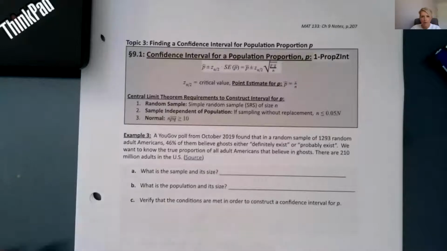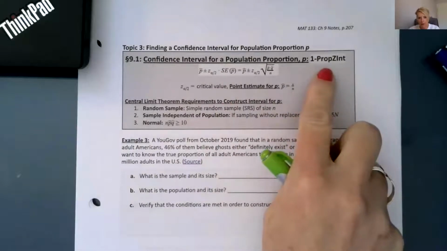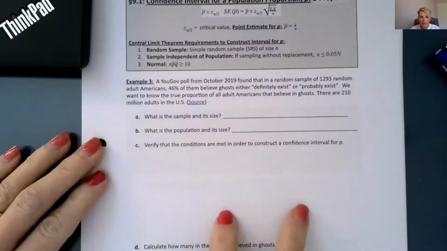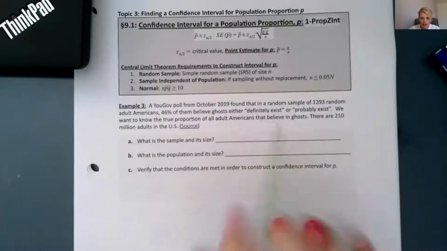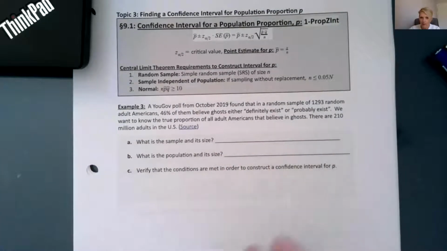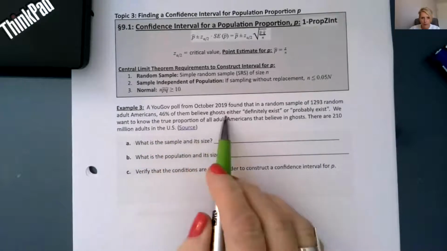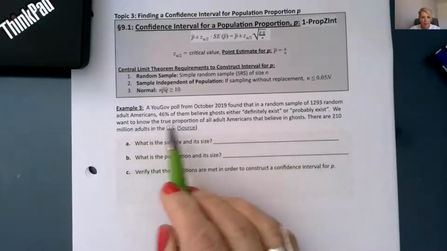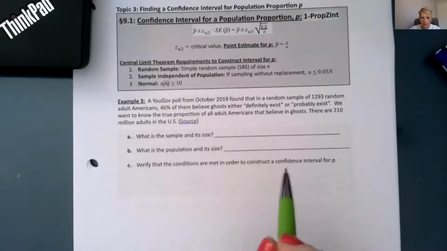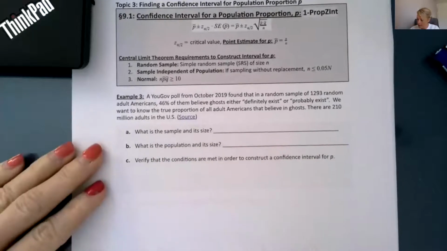In the full video, we explained how to use 1-PropZInt if you're using your calculator, but I want to do example 3 using StatCrunch. Example 3 said that there was a random sample of 1,293 random adult Americans. 46% of them believe ghosts definitely exist or probably exist. We want to know the true proportion of all adult Americans that believe in ghosts. There are 210 million adults in the US.